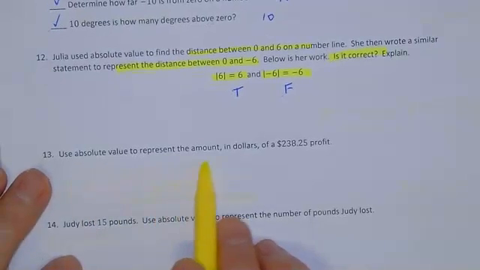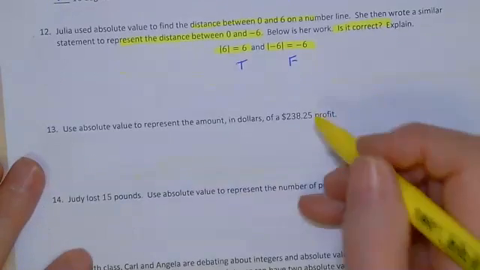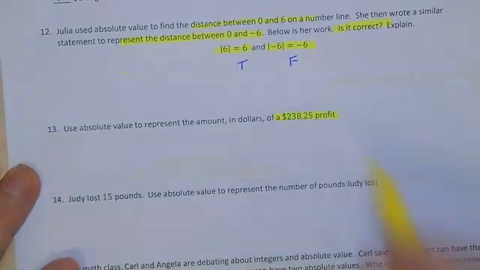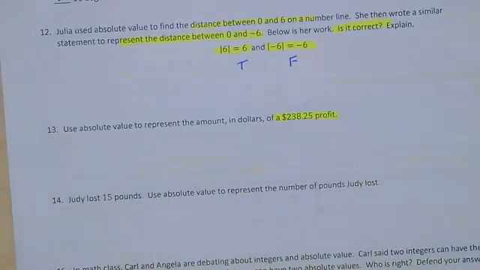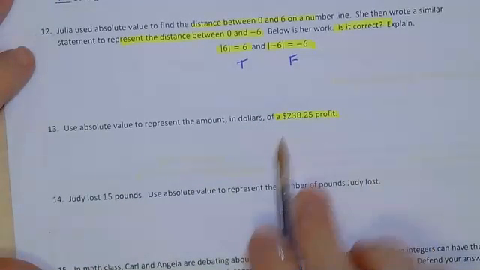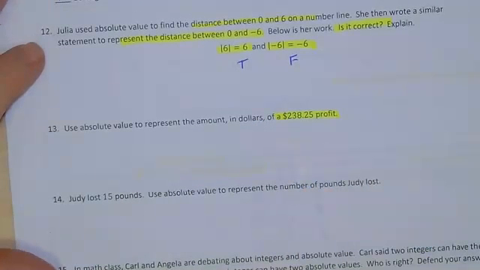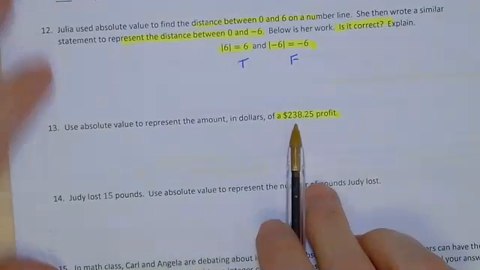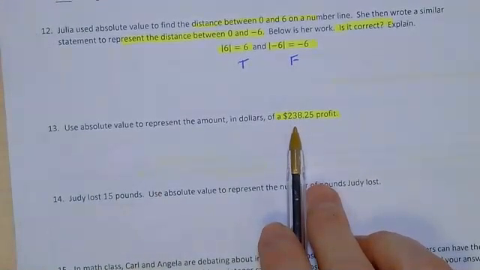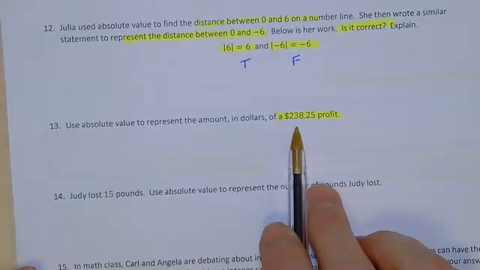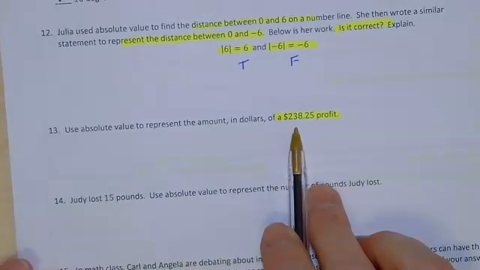Absolute value to represent the amount in dollars of that profit. What is the absolute value? How far away from 0 is that number? Aiden Miller. What's the absolute value of that number? How far away from 0 in a bank account would that be?